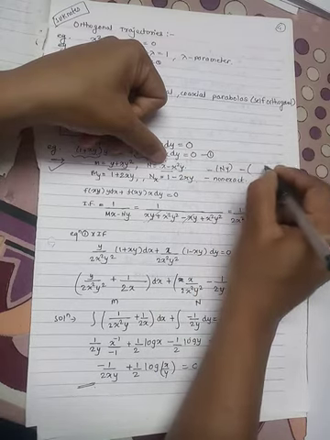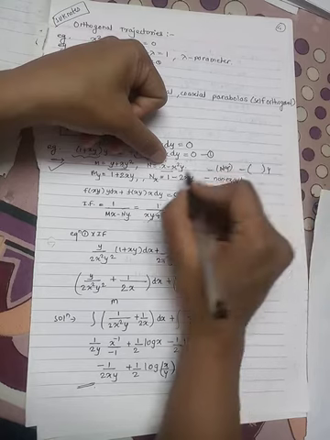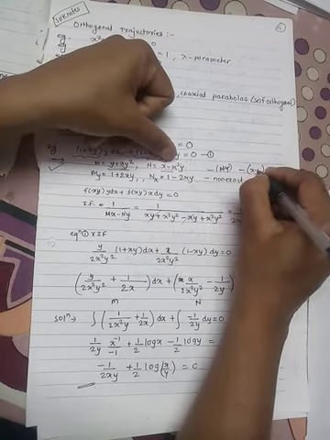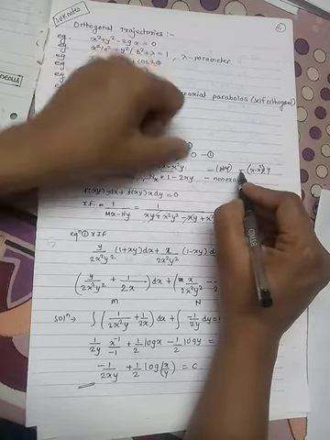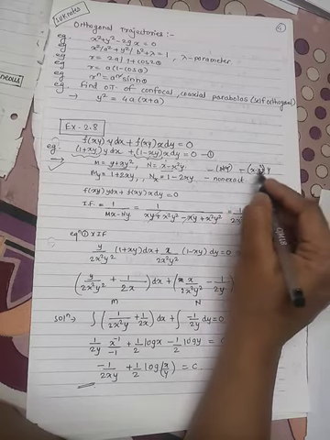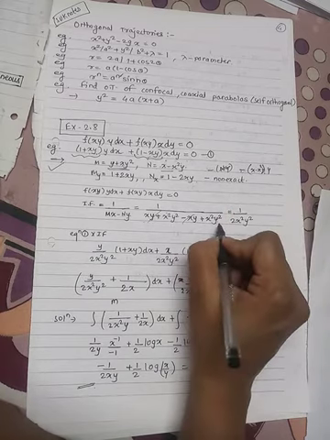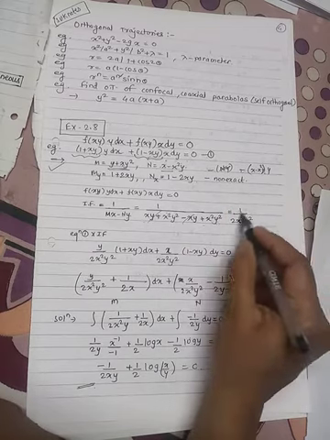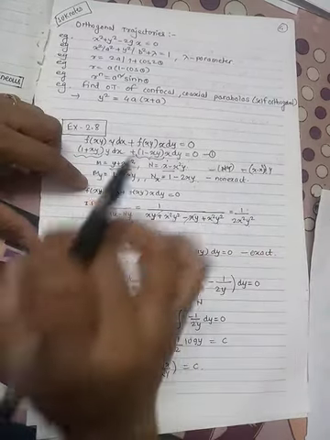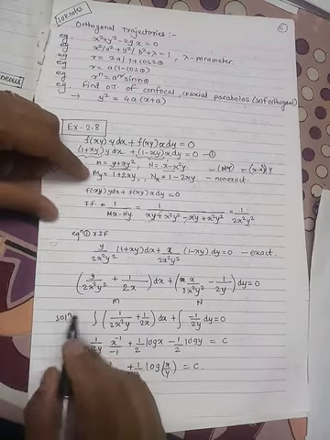The value of N is x - x²y, so we have to multiply minus y to both: minus xy plus x²y². Simplifying, we get 1 upon 2x²y². So this is your integrating factor directly for this third form.